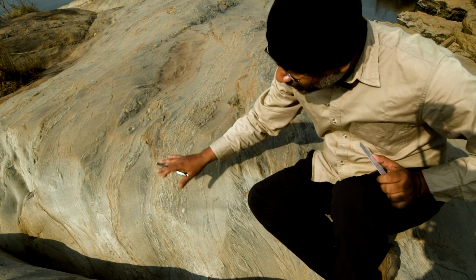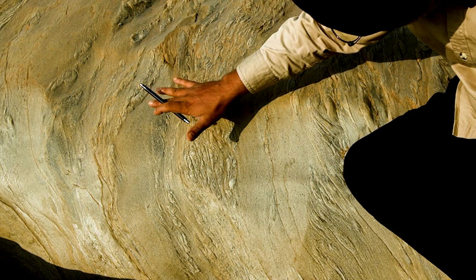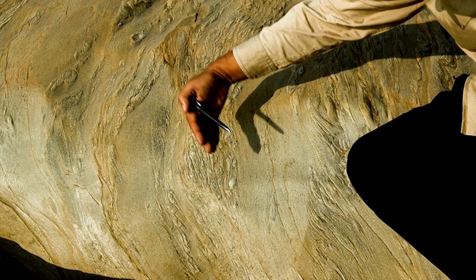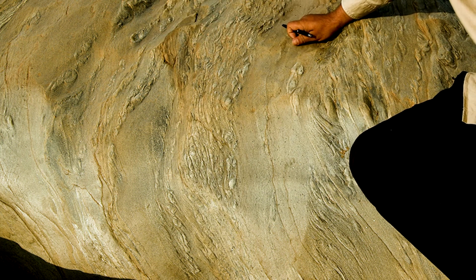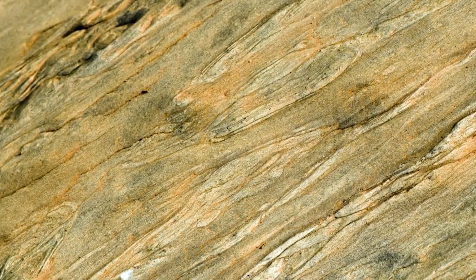So, we will see some other places where we have measured these ellipses on the YZ plane, XZ plane and also on the XY plane. We are looking at the YZ section and these are the top cuts of the convolutes along the YZ section.